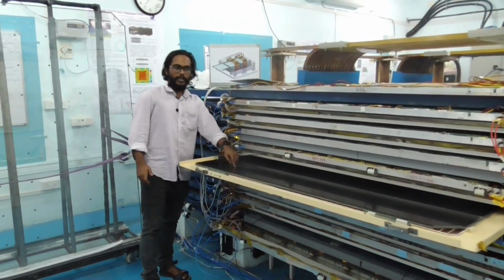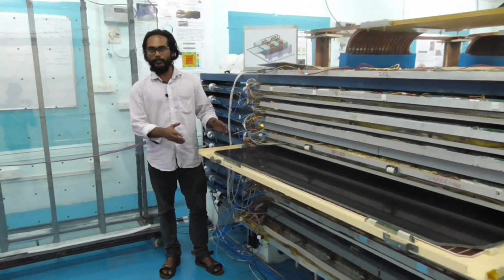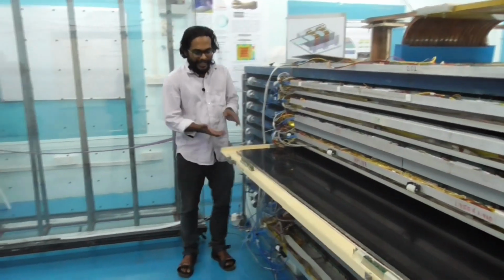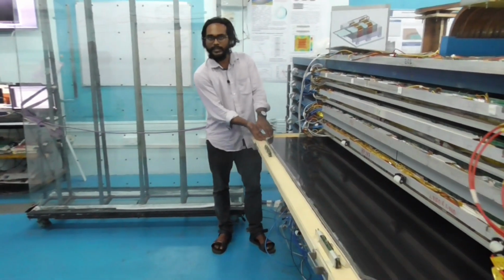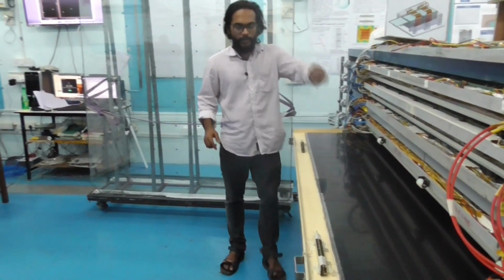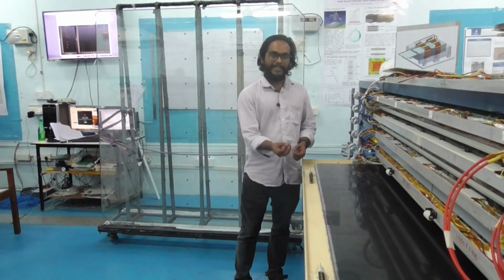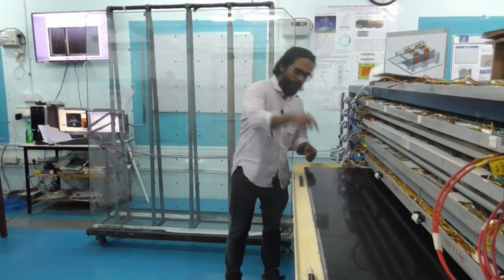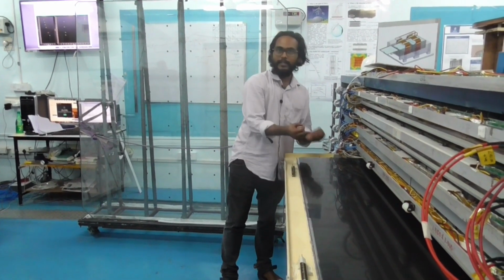This black coat on this RPC is a conductive paint. Now what we do is we'll apply a high voltage across the RPC. Now the muon went through, it will knock off some electrons. Those electrons will get accelerated towards a high voltage positive terminal, and as they get accelerated, they will knock off more electrons, and wherever the muon went through, there will be a current there.